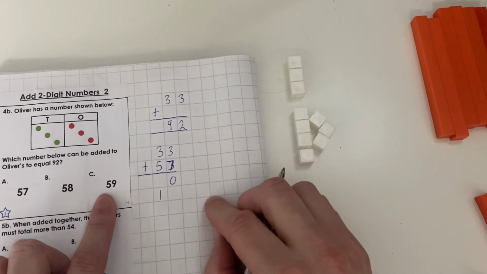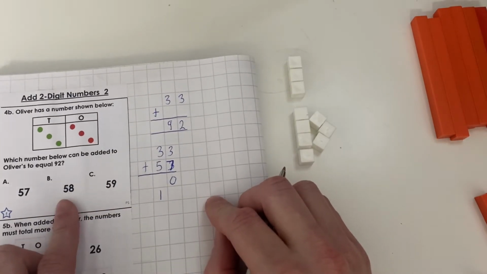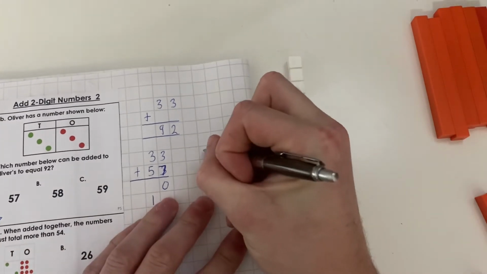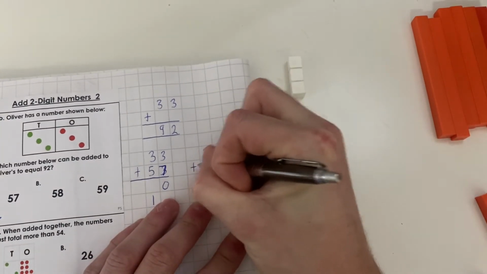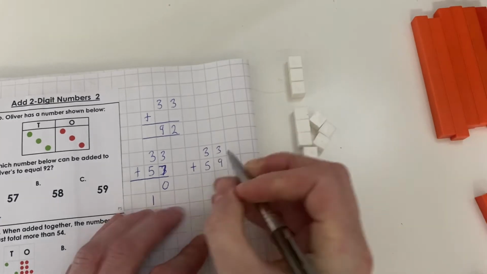Let's take C this time. We'll come back to B if we need to. Let's try C. So we've got 33 plus 59.